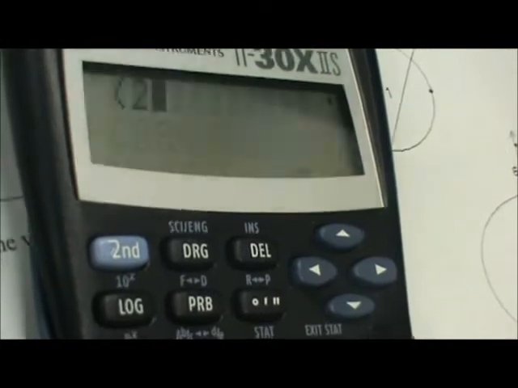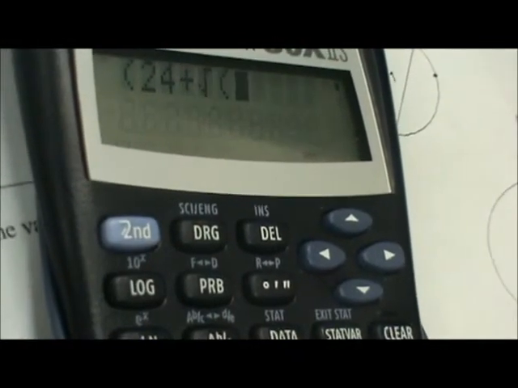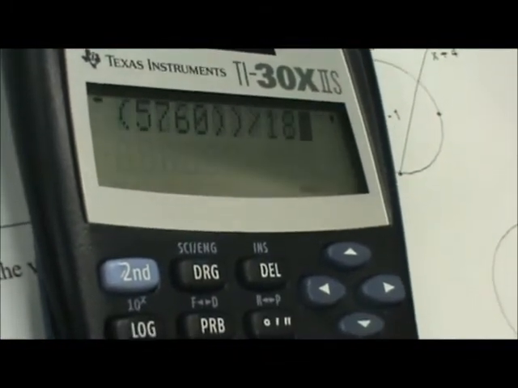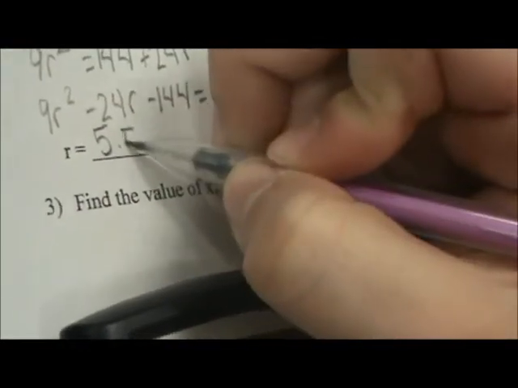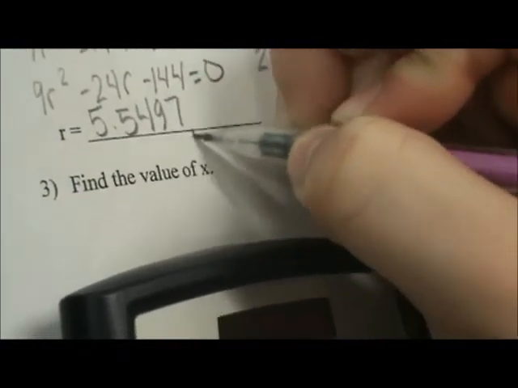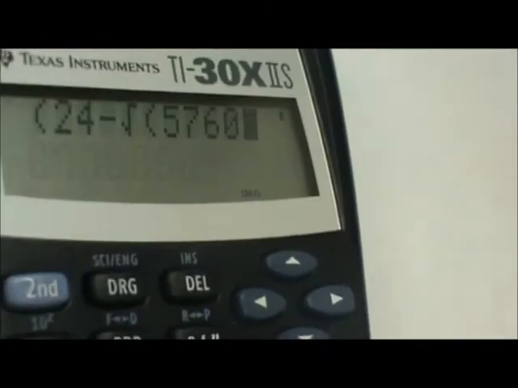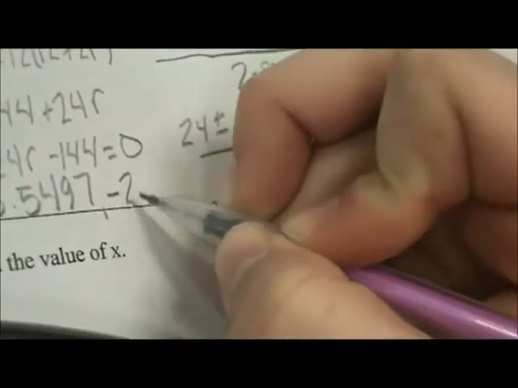And then you will use your calculator, and you will get 24 plus the square root of 5,760 divided by 18 is going to be 5.54. So r is going to equal 5.54. And then you need to do the other one, which is going to be 24 minus the square root of 5,760, and then divide that by 18, and you will get negative 2.88. So those are your answers for r.